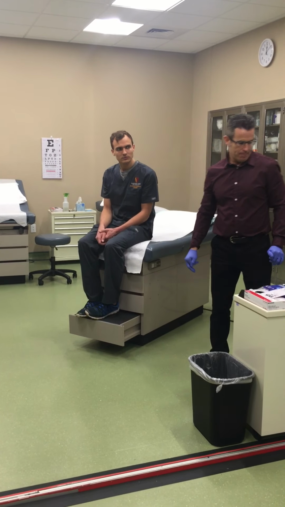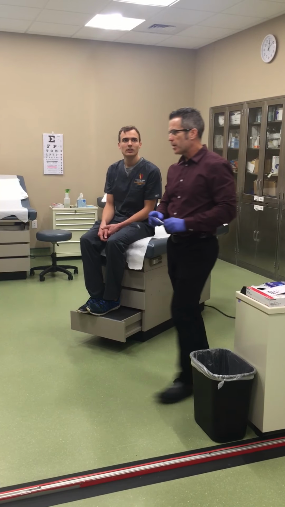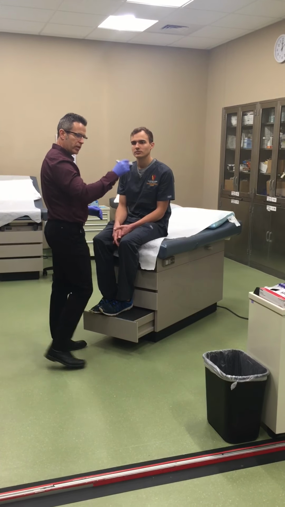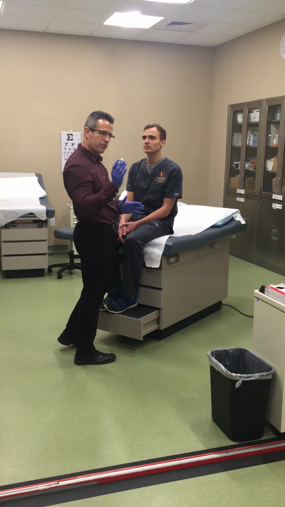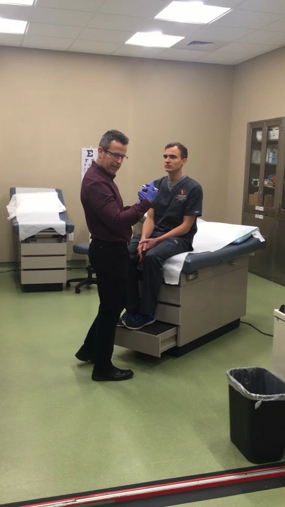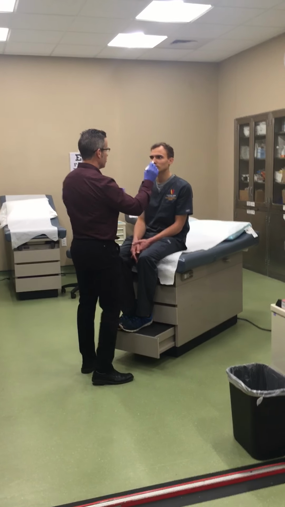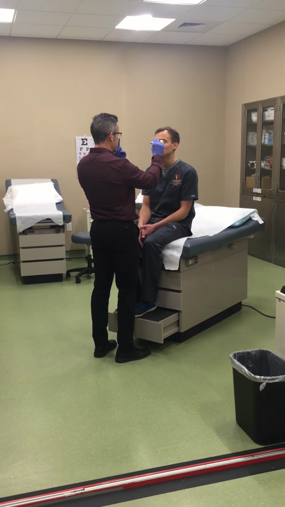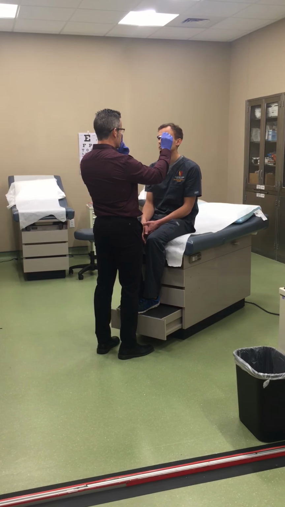Test direct and consensual light reaction. They call this a swinging flashlight test, okay? What you want to do is swing in, swing out. We're looking for the afferent pathway to go back, and the efferent to come back and make the other eye do the same thing. So look straight at my nose. When I come in, the pupil should constrict. It does just a little bit. His pupils are already constricted pretty well.